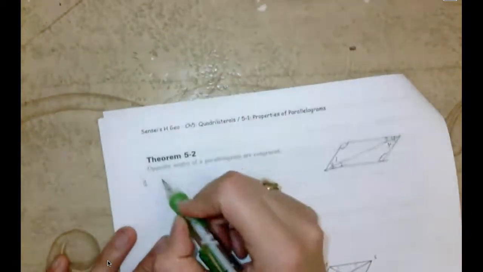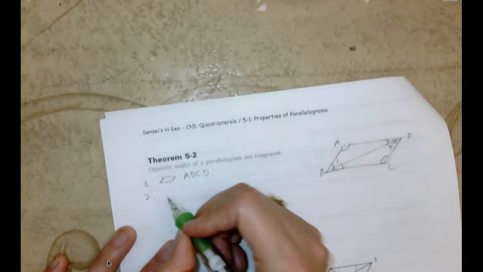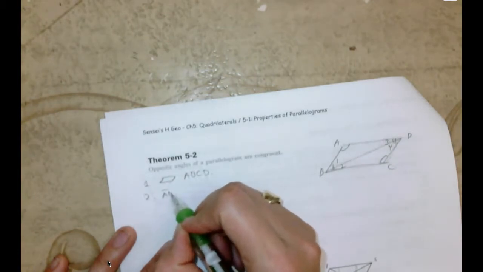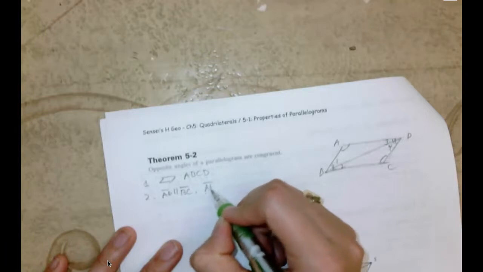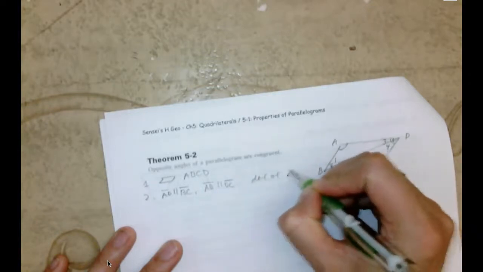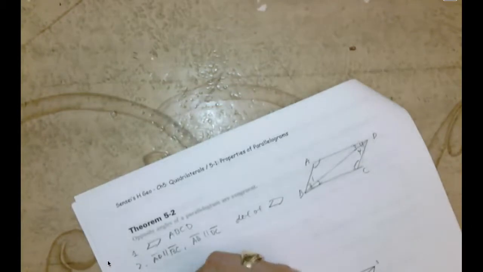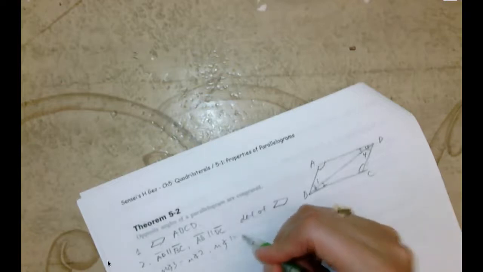So maybe we write this one. We start with A, B, C, D. AD is parallel to BC, and AB is parallel to DC, by the definition of a parallelogram. So the measure of angle 3 equals the measure of angle 2, and the measure of angle 1 equals the measure of angle 4, by the alternate interior angle theorem.